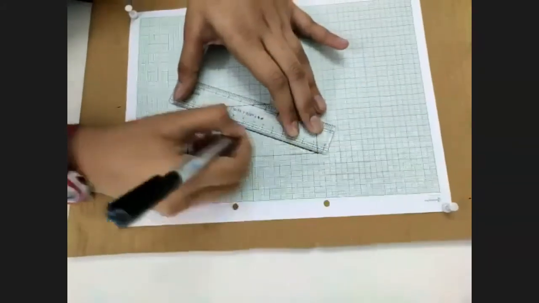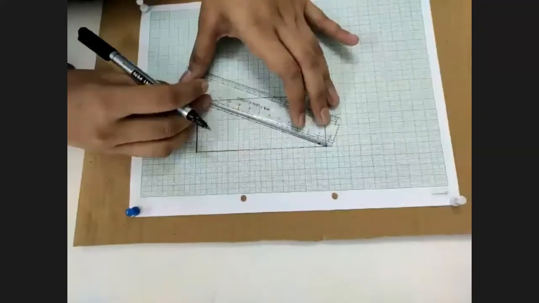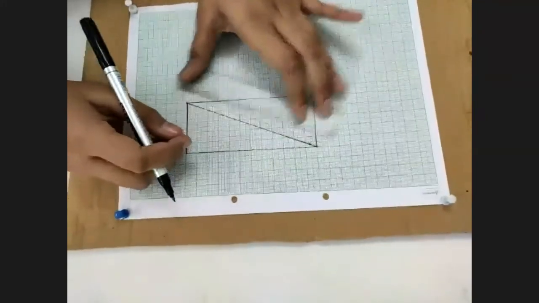Now, take a pencil and paper and see what I'm doing.